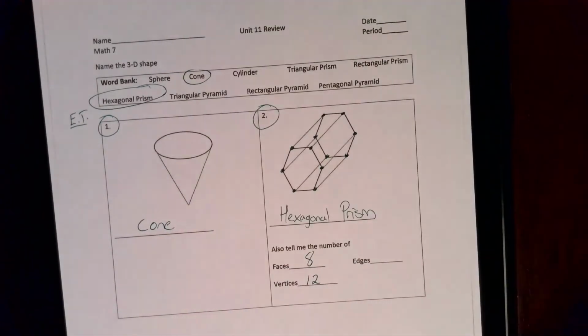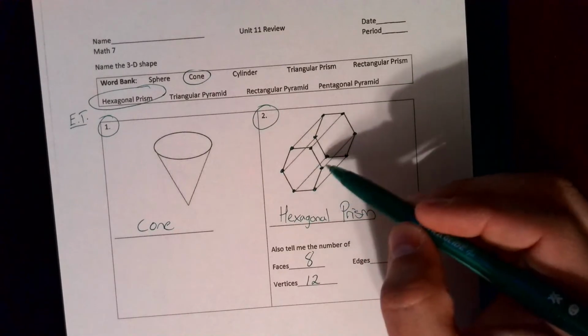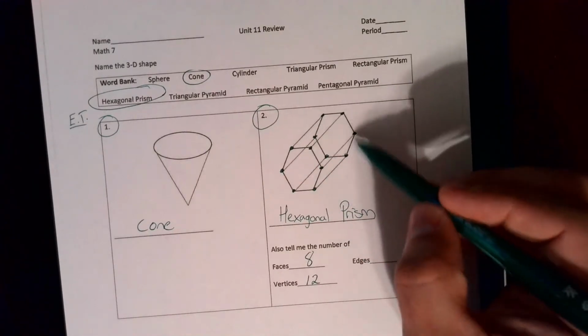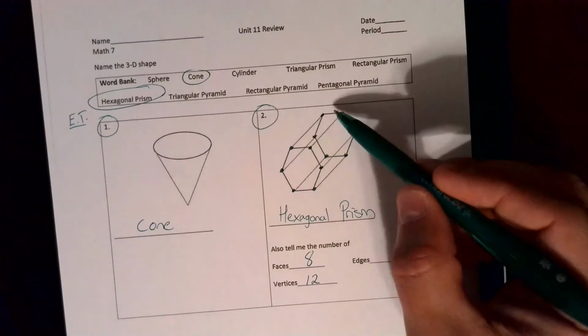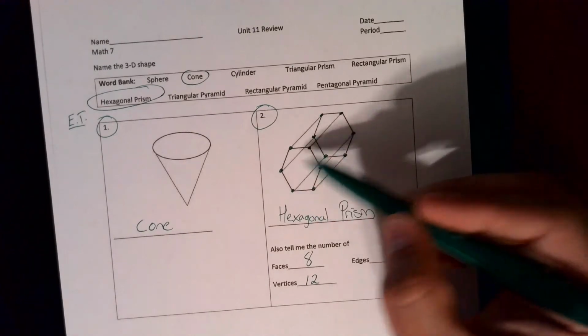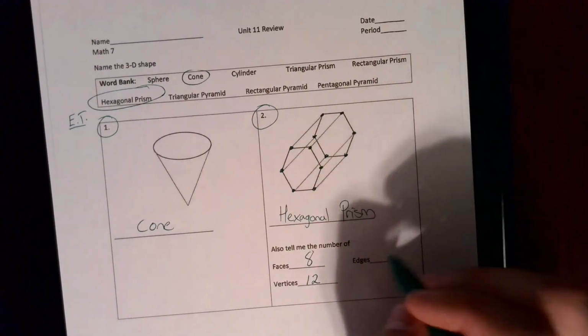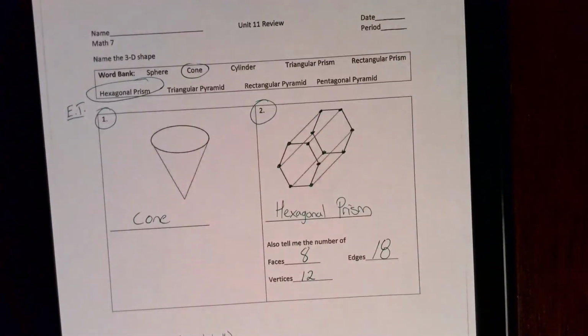And then for the edges would be all the lines I see here. There's 6 lines on the front hexagon, plus another 6 lines on the back hexagon. So that's 12 now. And then 6 lines connecting each point from the front hexagon to the back hexagon. So 6, 6, and 6 would be a total of 18 edges on that shape. So we did that at the very, very beginning of this unit.